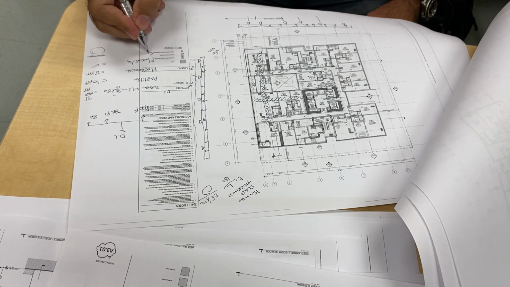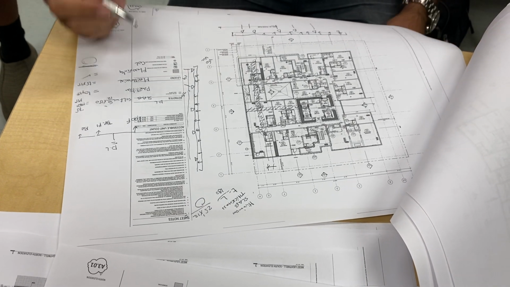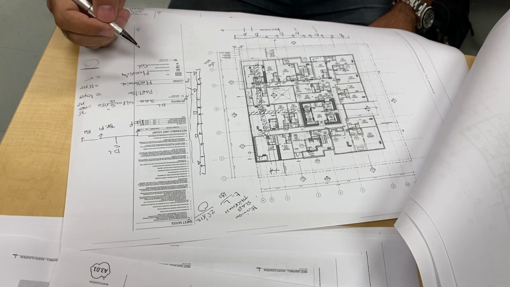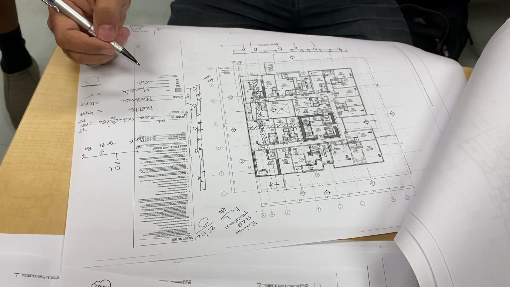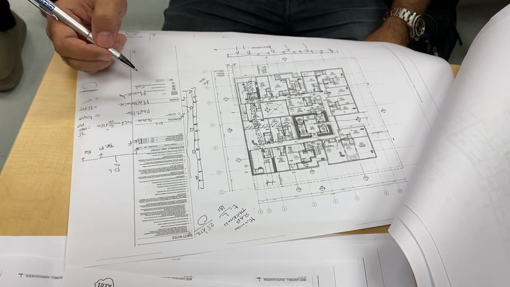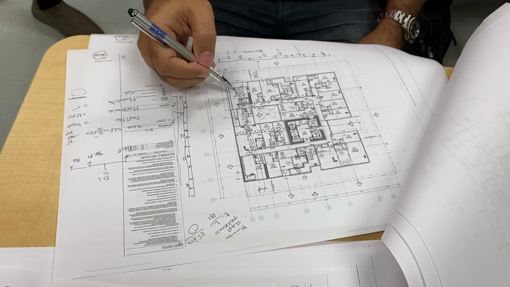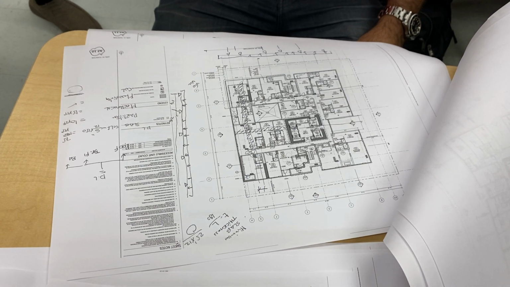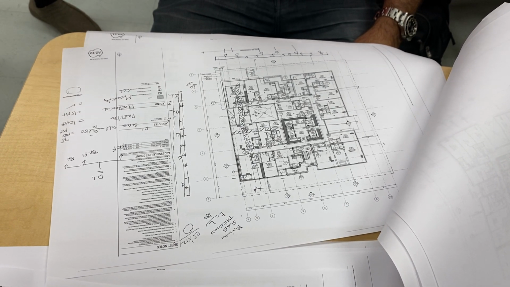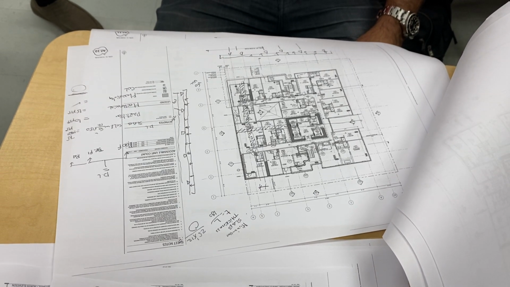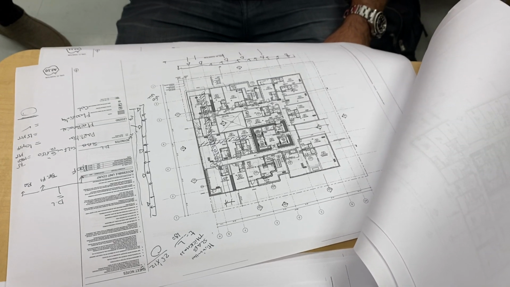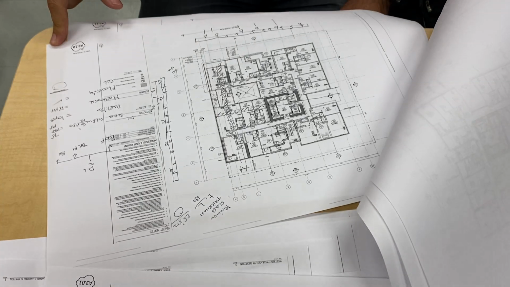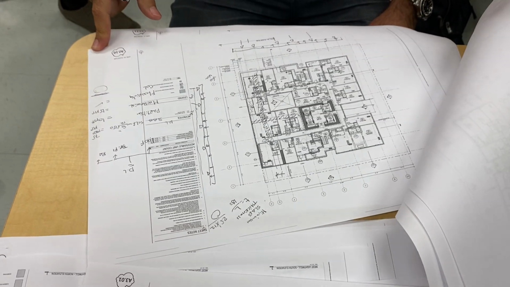And then you need to also have the columns, but you do not know the size of the columns. So you're going to have to, again, guess a size and then iterate. For the preliminary size of the columns, I have a book. Once you know the load per floor and the tributary area for each column, you go through that book and it will give you the size of that column. It's quick and dirty, it's 90% correct.